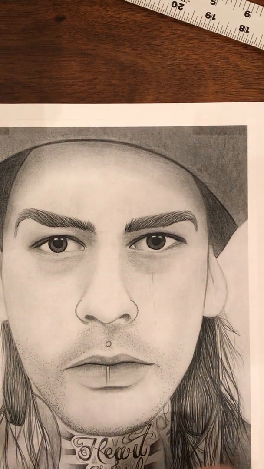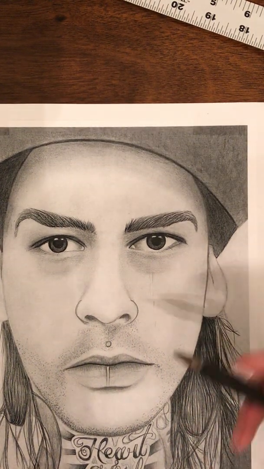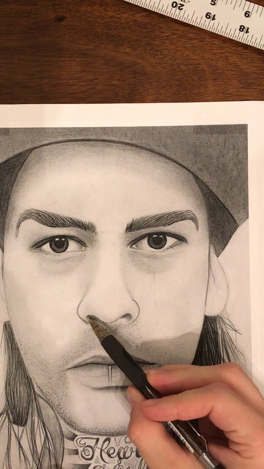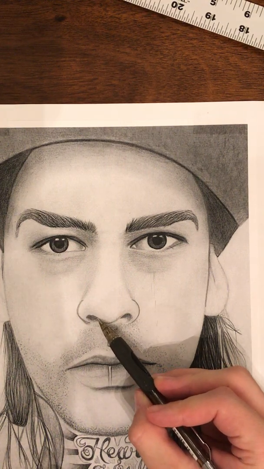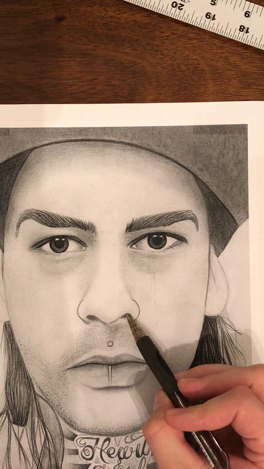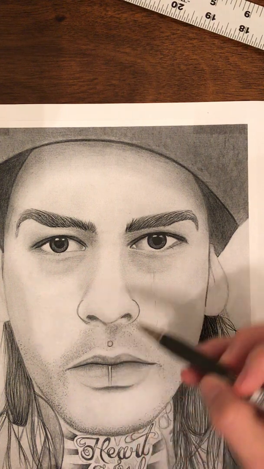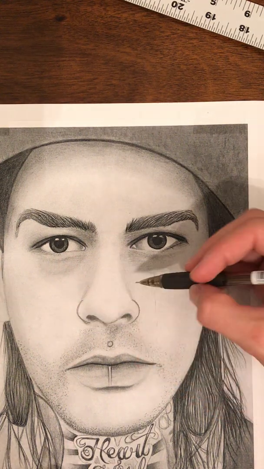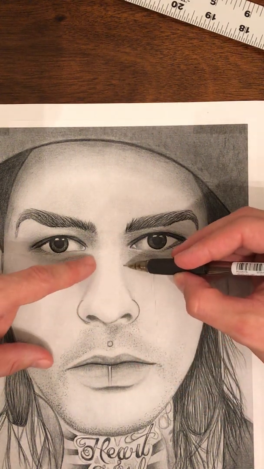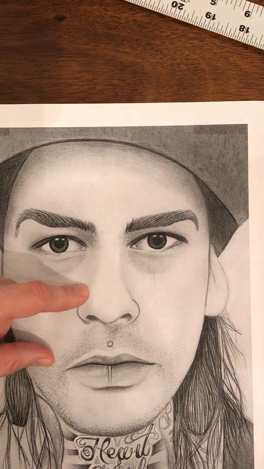Okay, when you're rendering the nose, when you're tracing the nose, there's two things you need to trace. You need to trace the bridge of the nose, which goes from the left nostril to the right nostril. You go from there to there, and then you're going to trace the edge of this side and the edge of this side. You do not have to trace this area in here. You're going to do that with a blending stick.